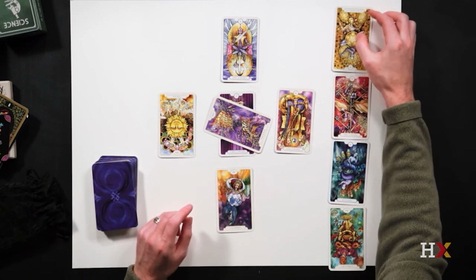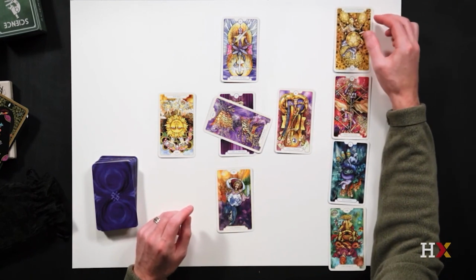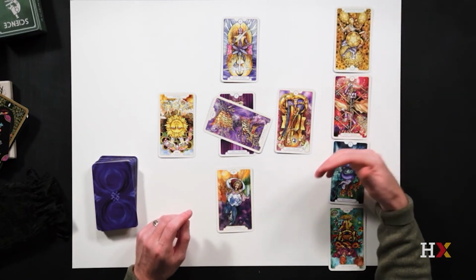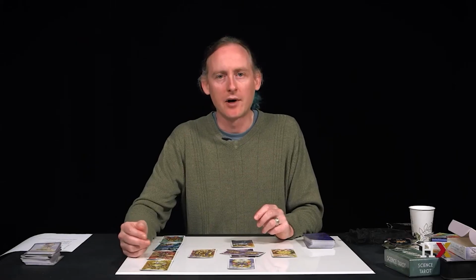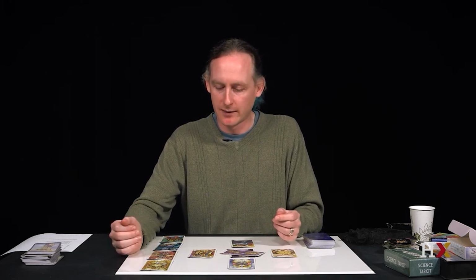Finally, our last card, card number 10, is about the outcome that is likely to occur. This outcome card can also be read both reversed and upright. You can think of it as, if you take the advice, this will happen. If you don't take the advice, that will happen.